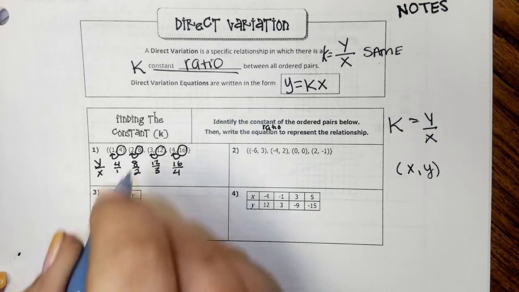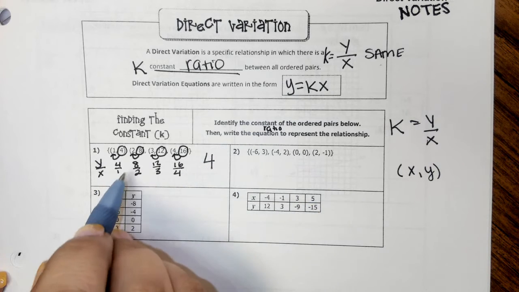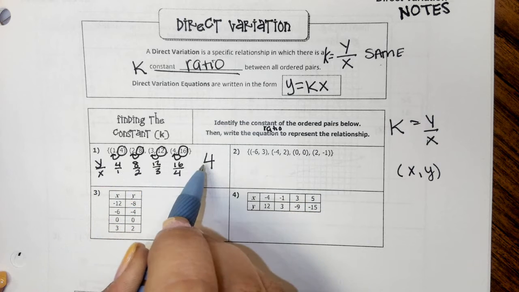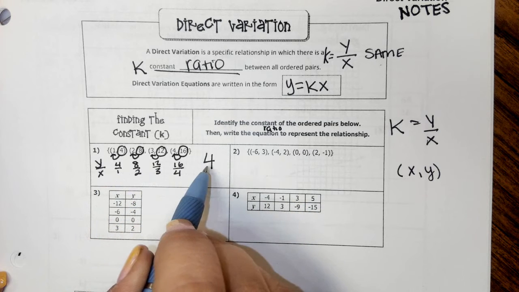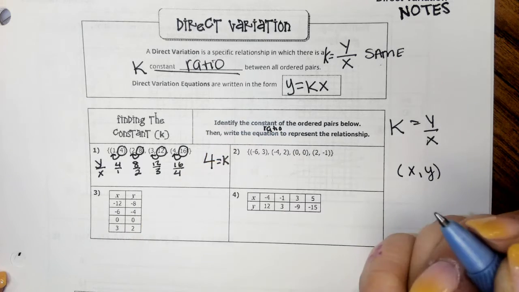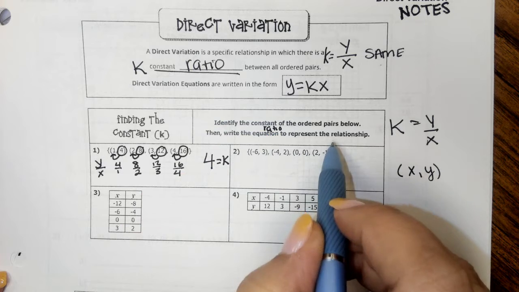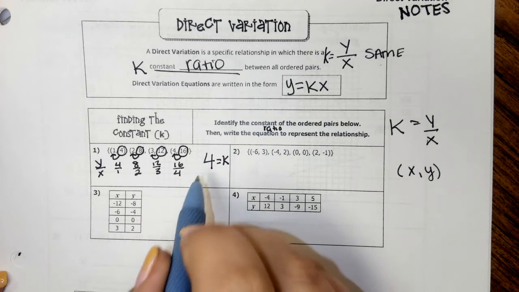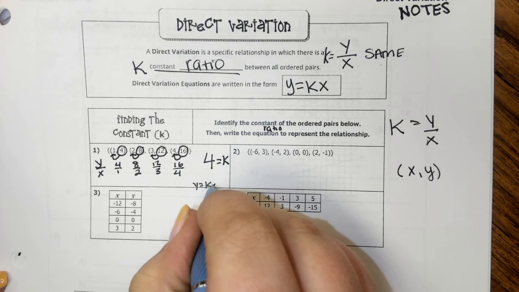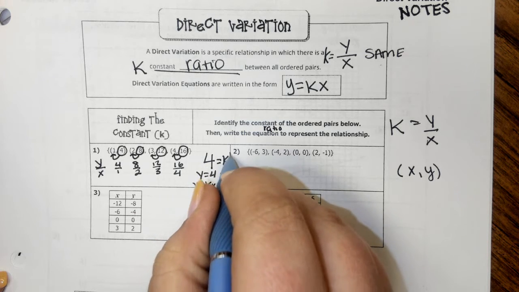Well, 4 over 1 is 4. 8 over 2 is 4. 12 over 3 is 4. And 16 over 4 is 4. So I know that 4 is equal to k. Now that I know that, I want to write the equation that represents this relationship. So we have 4 equals k, and now we want to write y equals kx. So we have y equals 4x.